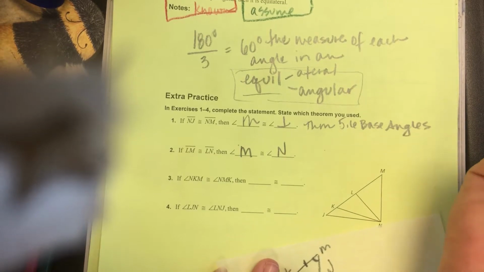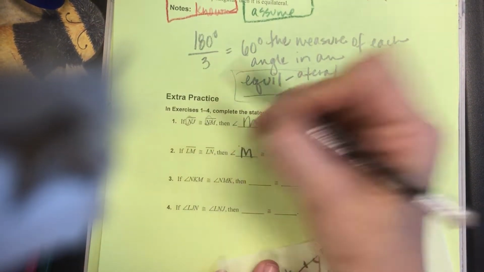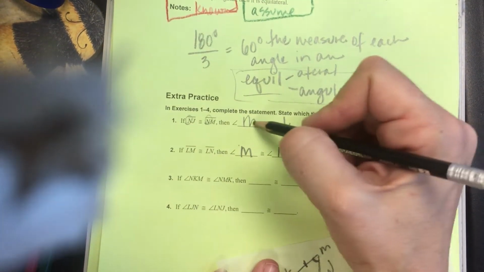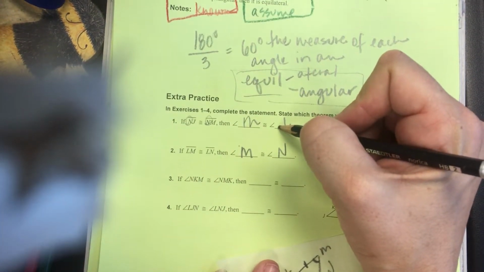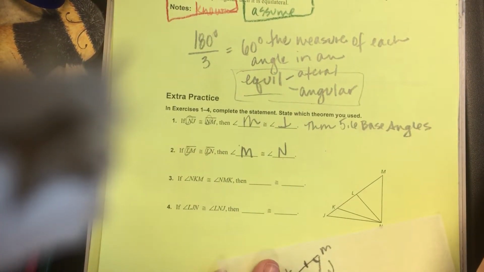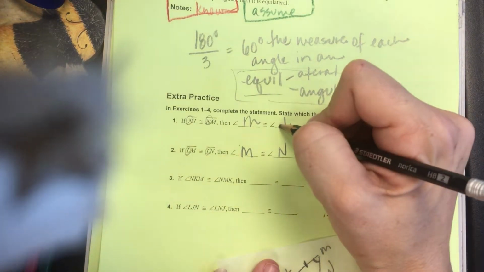You guys might notice something here. Look, in number 1, the two letters that were the same were N. The angles were the other letters. In number 2, the L's were the same. The angles were the other letters. It's kind of helpful. M and J for number 1.